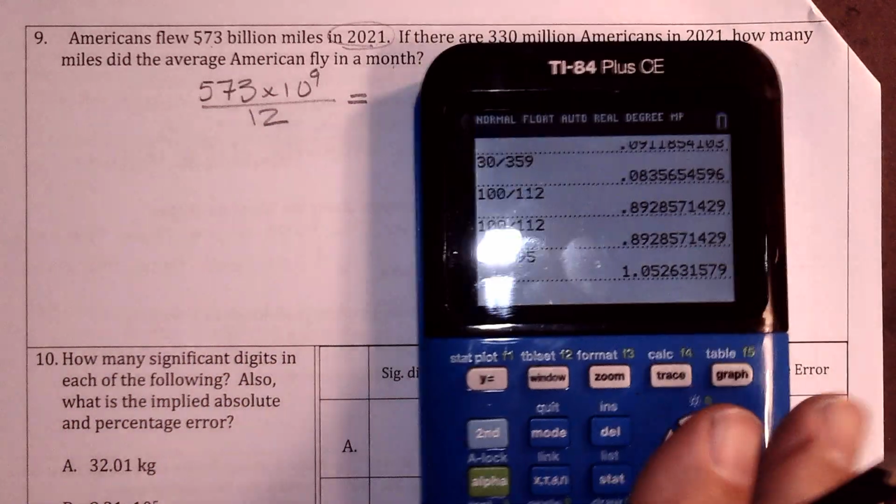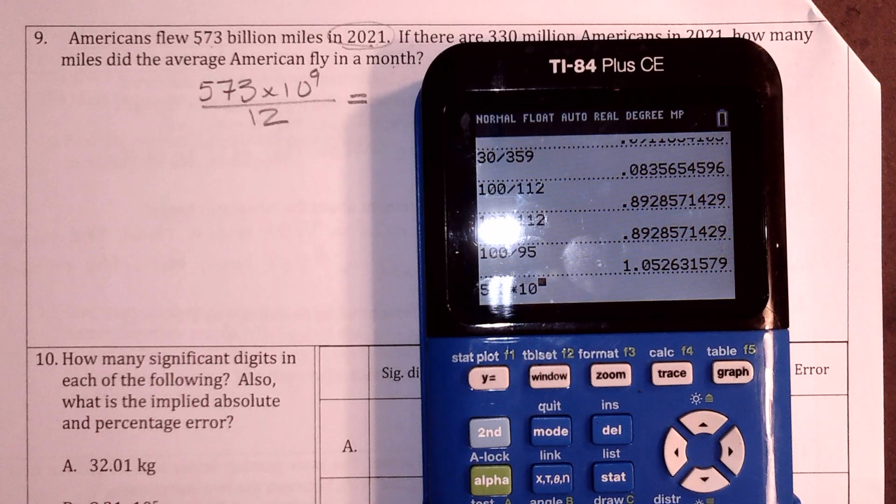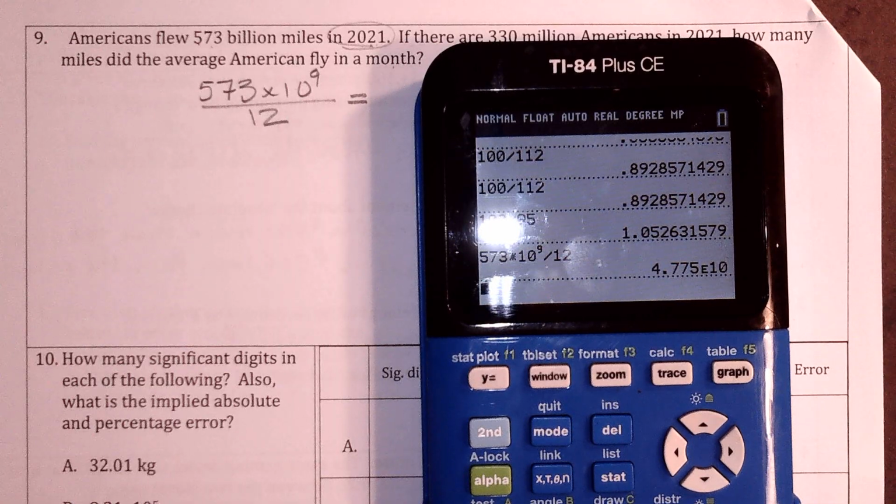And we get 573 times 10 to the 9th divided by 12. Or we could have done 573, enter exponent, 10 to the 9 divided by 12, and we get the same answer.